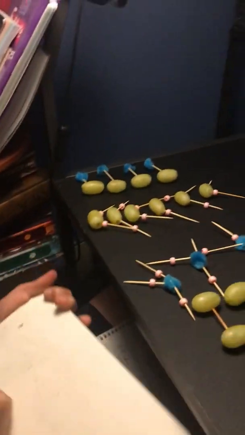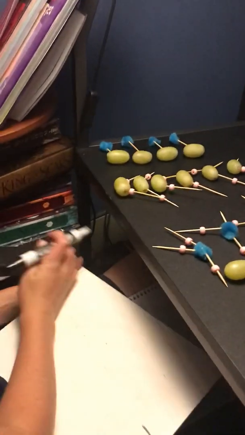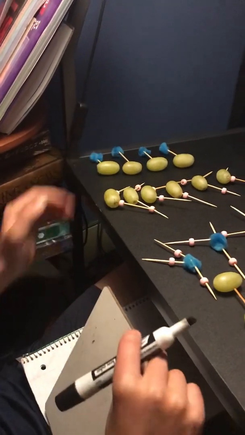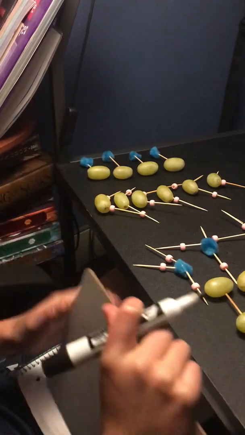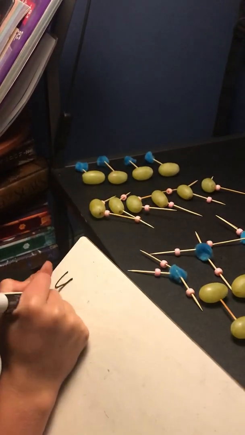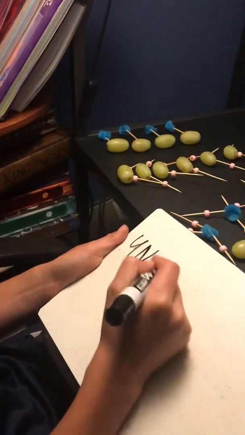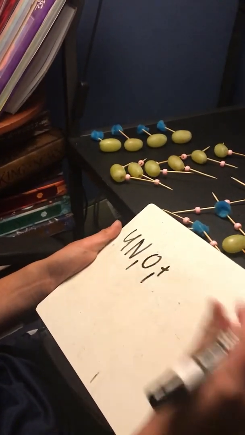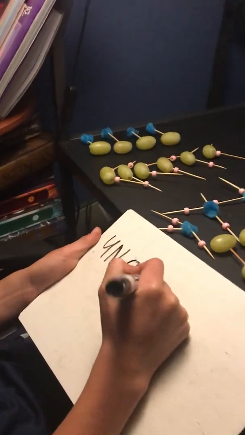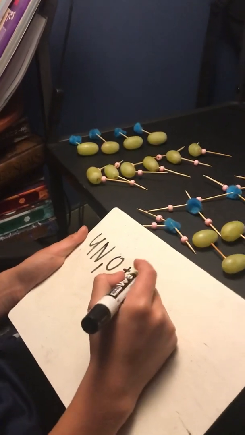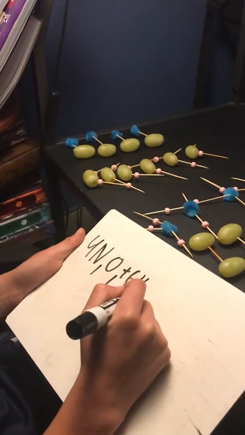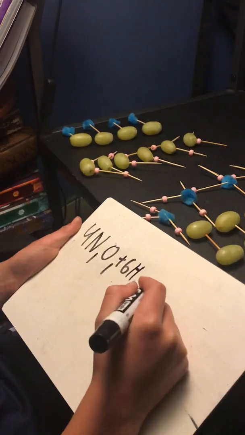So now we need to count. How many do we have? So first, this is the first molecule. We have 4 N1O1 and 6 H2O1.